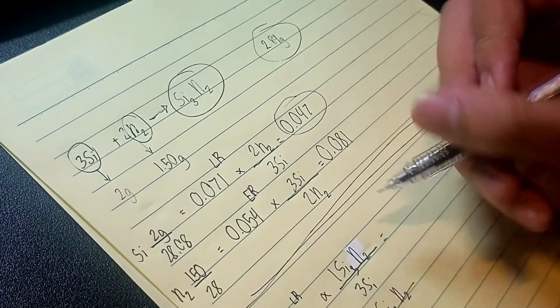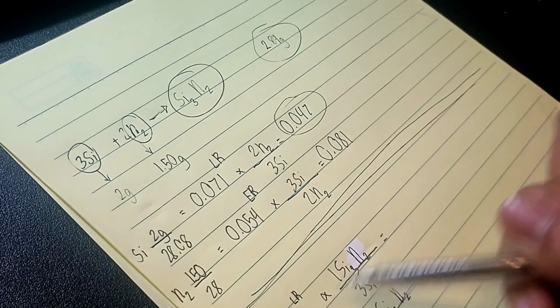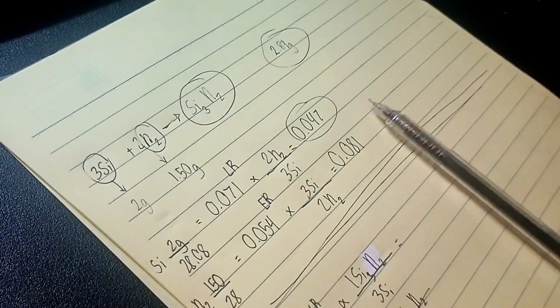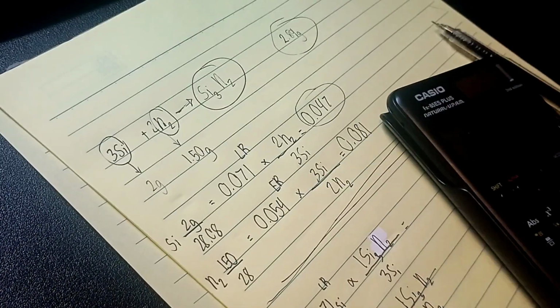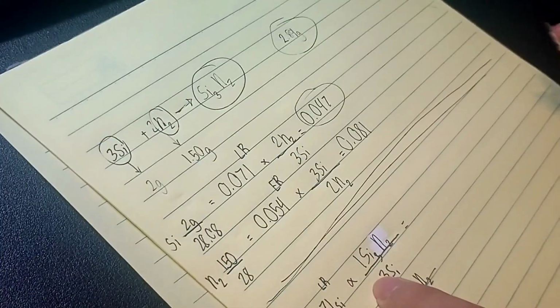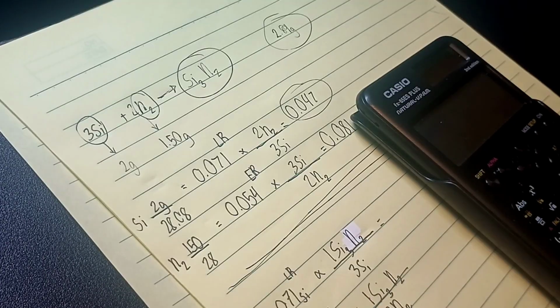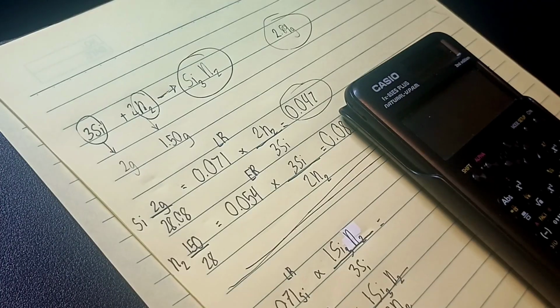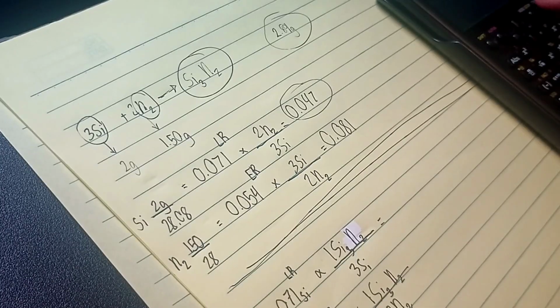And now you just multiply 0.071 times this. Okay, so it should be 0.071 times 1, times 1 divided by 3. Always remember that over here it's just times the top number, divide by the lower number. So you multiply by the top, divide by the bottom.